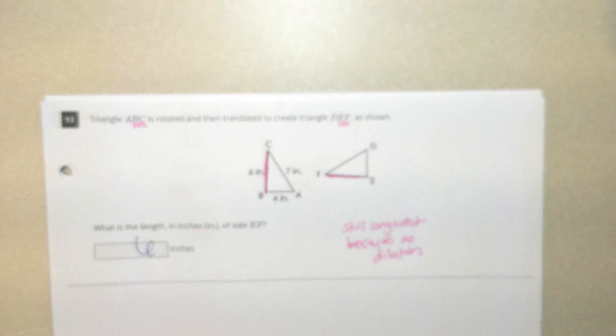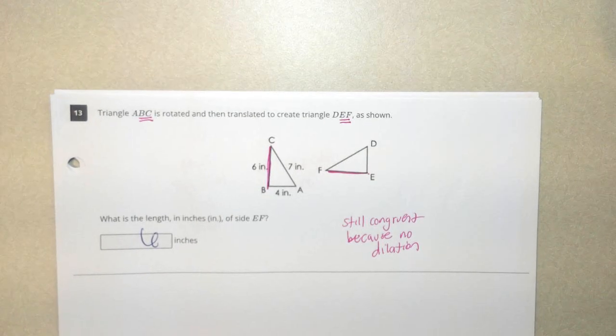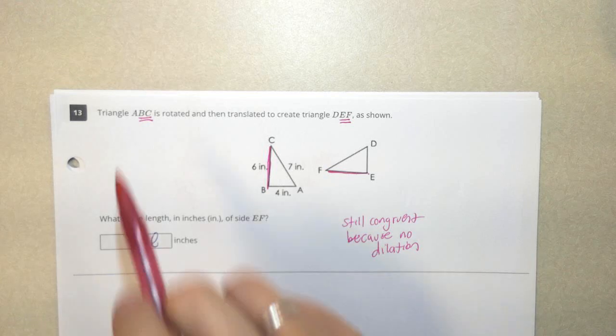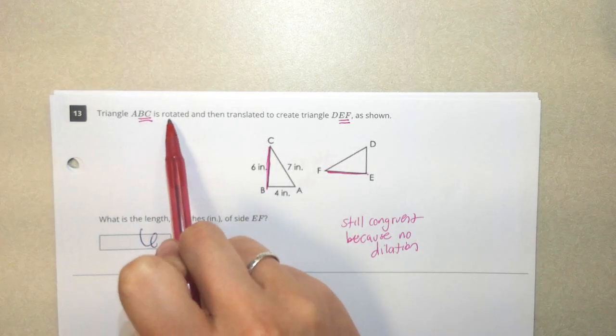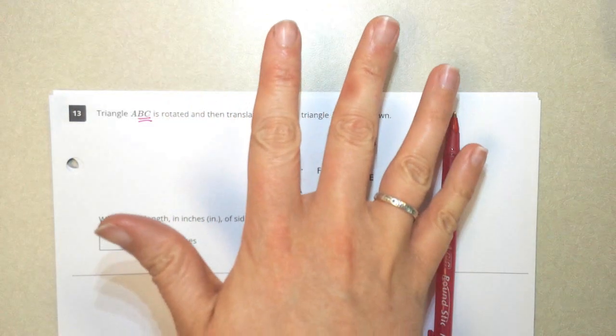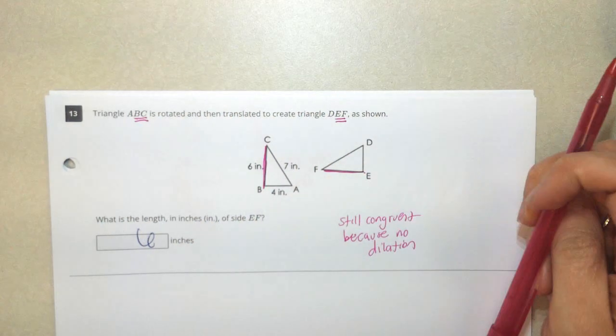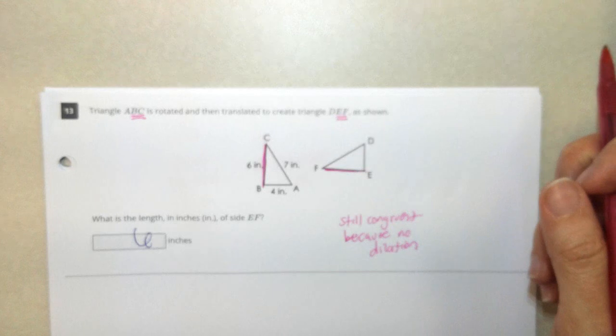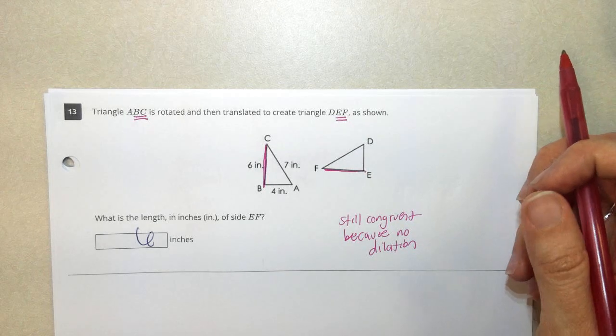Number 13, easy one. We always like when we get to an easy one. That's where we get to relax, take a break. Okay? So triangle ABC is rotated and translated. That means it was turned and slid. That means it's going to be the exact same shape and size. There's no dilation, so they are still congruent.